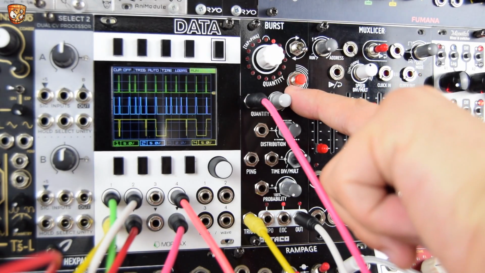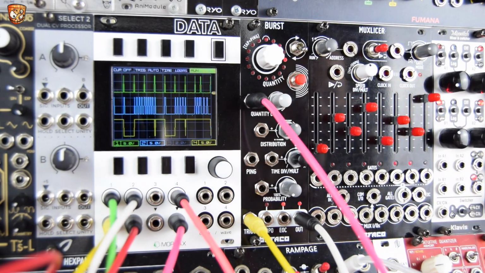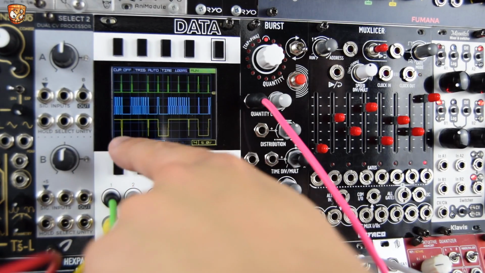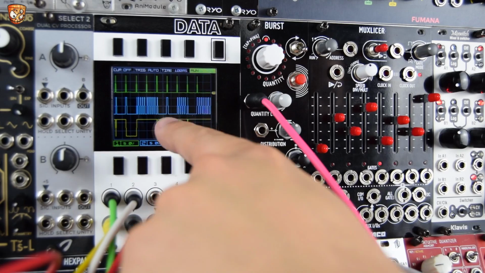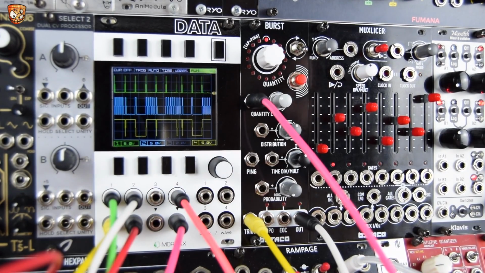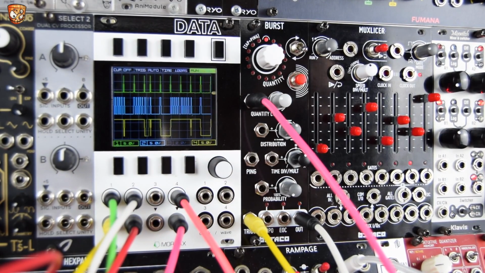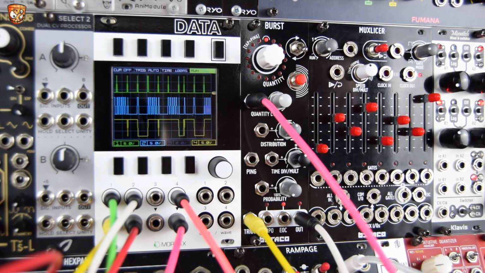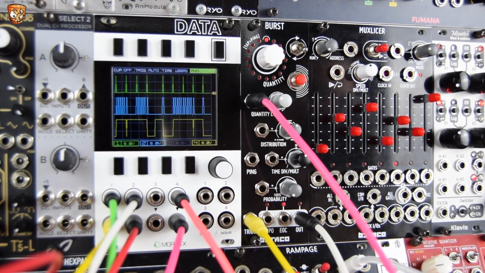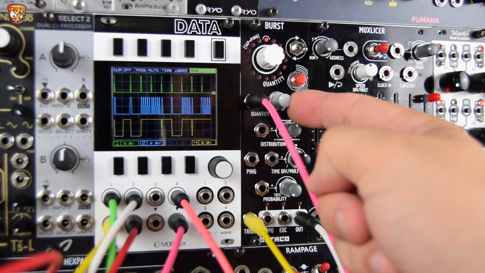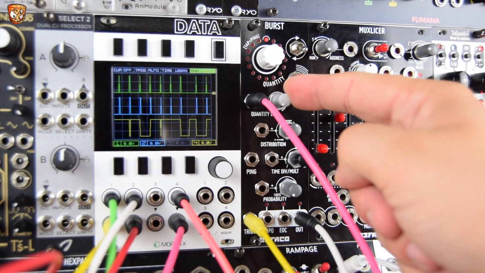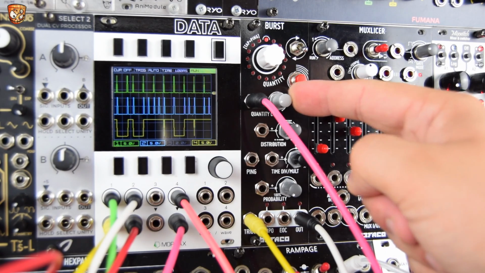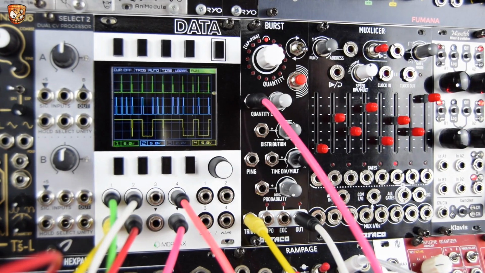The more I open up this CV, when this yellow trace on data, the accent pattern is high, we're getting these bursts coming through. But I only want it to do 2 extra notes. If this is 16th notes, which is how I'm thinking of the tempo and the rhythm in the patch, I just want a burst of 32nd notes. So from fully attenuated to letting those bursts through.